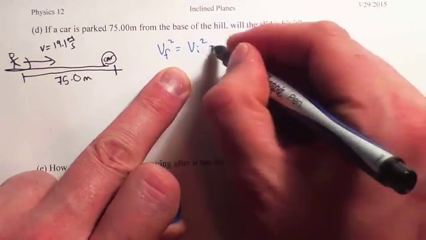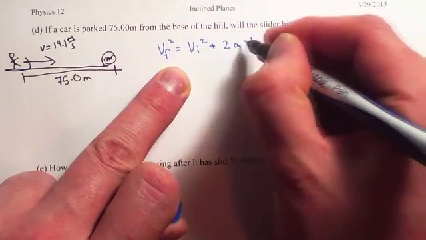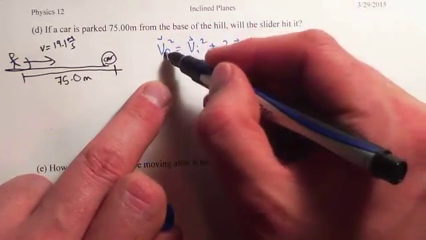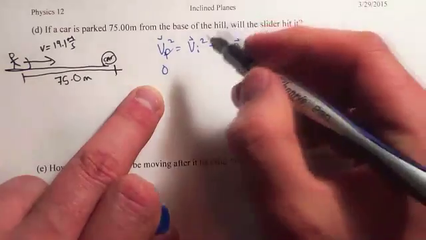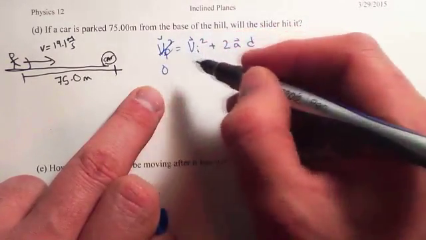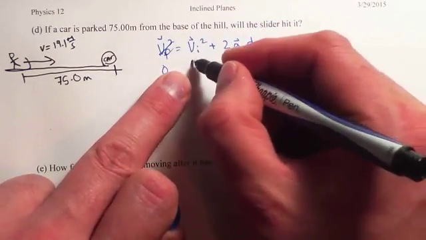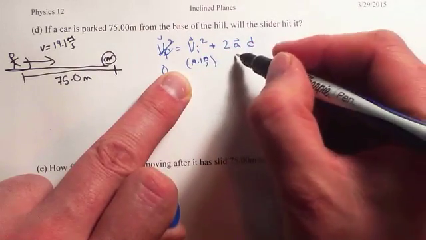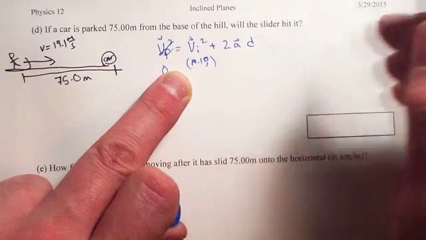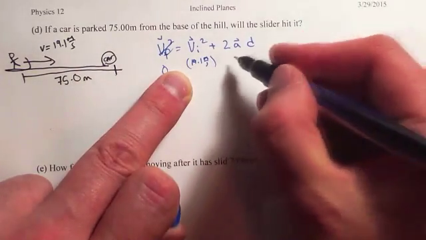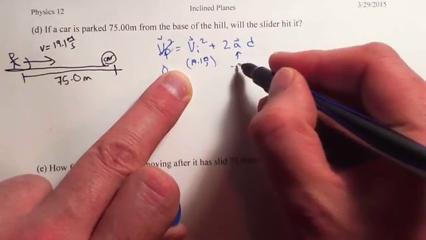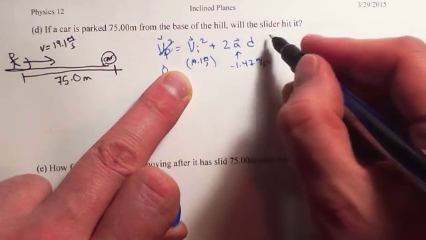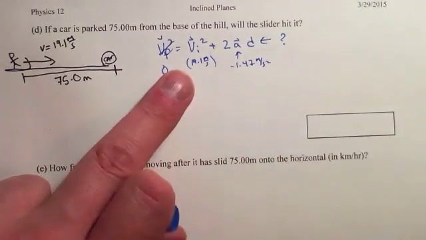So I go back to the same equation I just used, and that was the final velocity squared is equal to the initial velocity squared plus 2AD. Let's get my vector signs on here. So I have my final velocity. I want to know when it's going to stop, so it's 0. I know my initial velocity is 19.1 meters per second. I have my acceleration, which is negative 1.47 meters per second squared. And I'm trying to solve for distance.